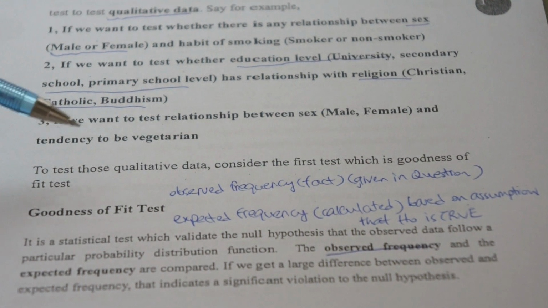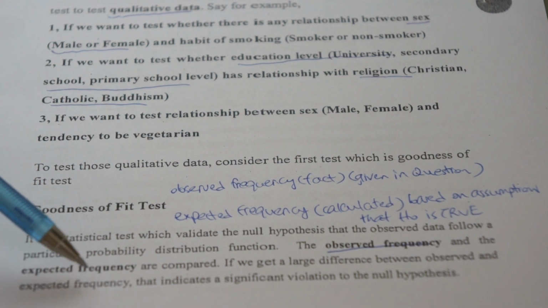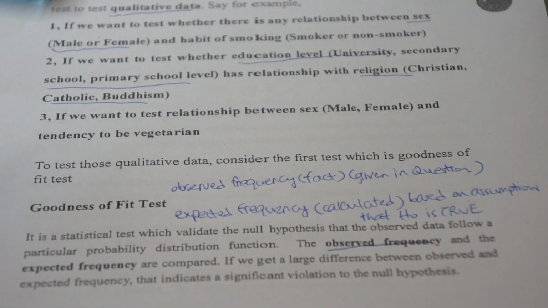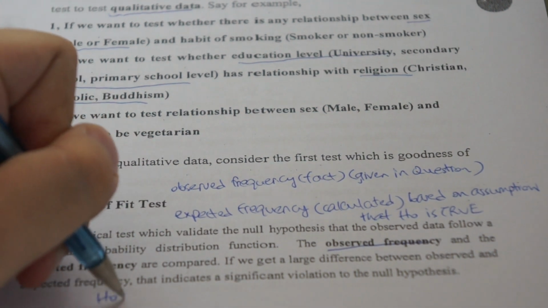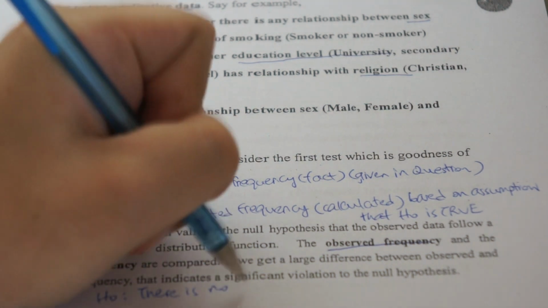What this means is that we first need to know what H0 and H1 are. In the chi-square test, H0 should be that there is no difference.